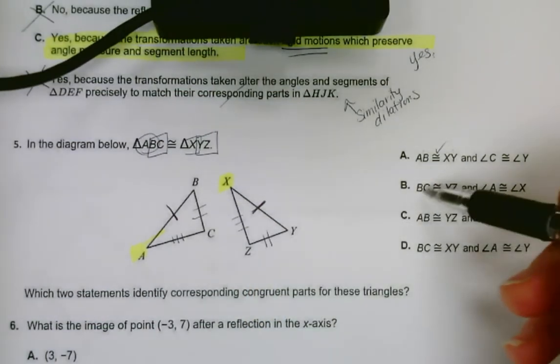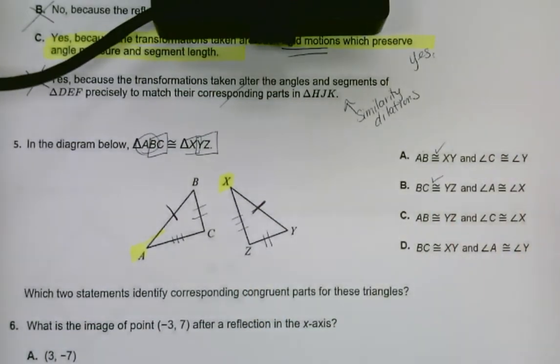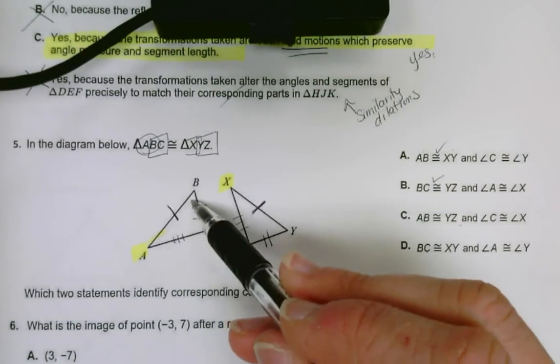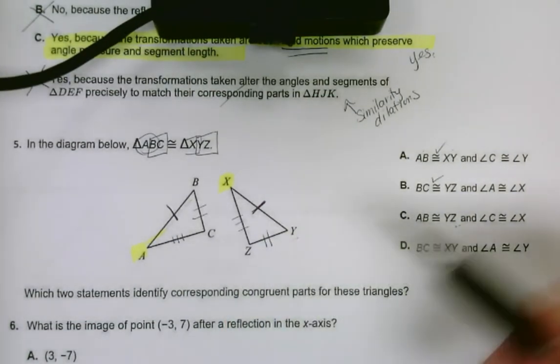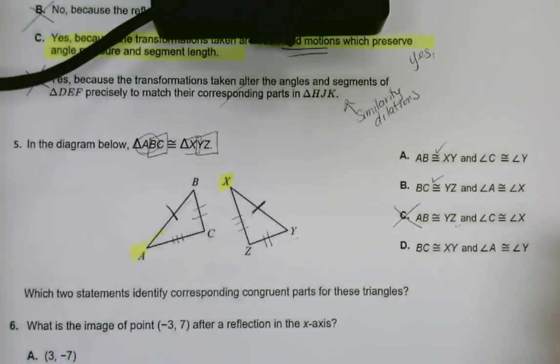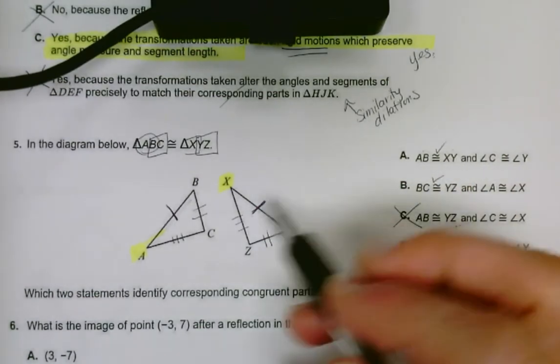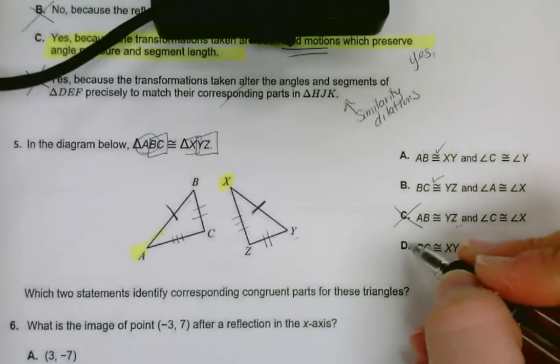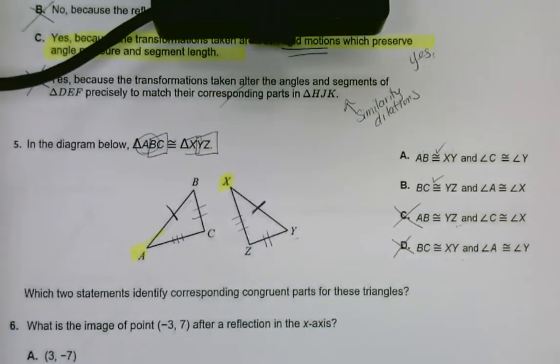BC is congruent to YZ. That's true. AB has 1 line, is congruent to YZ, which has 2 lines, so that's not true. BC is 2 lines, is congruent to XY, which has 1 line. So now we know it's going to be between A and B.